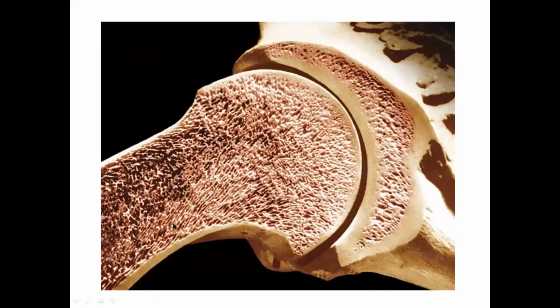Here again, you can very clearly see the trabecular pattern with the gaps, the small spaces which are filled with bone marrow. And on the rim, you can see very tightly packed compact bone. Lamellae are tightly packed.